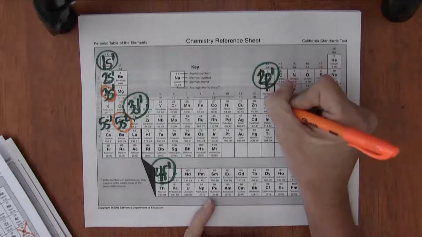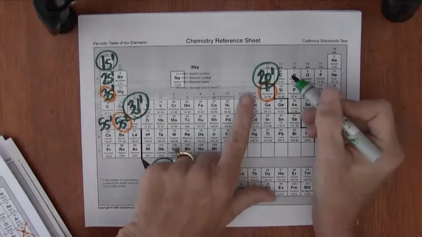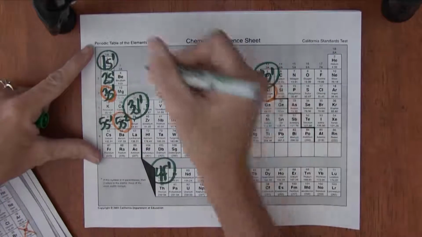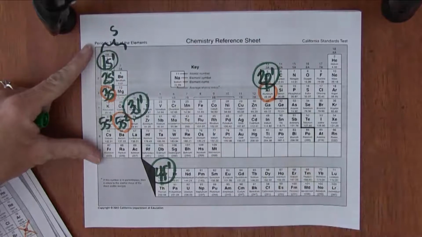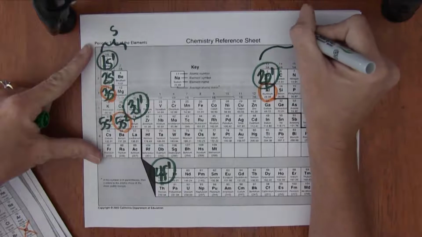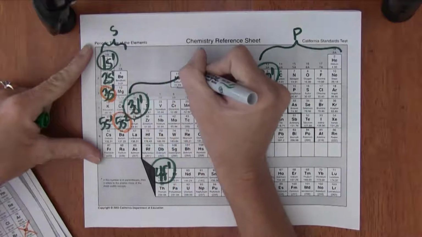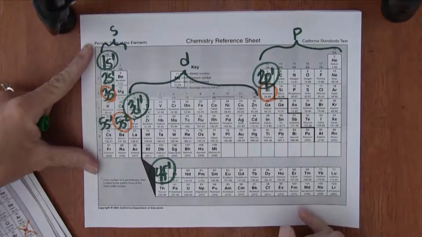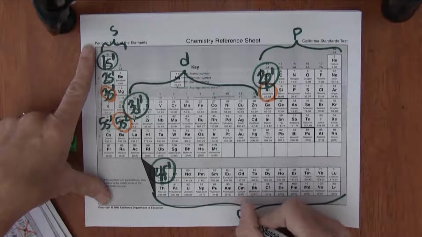Another one I would look at is aluminum. If I'm looking at aluminum, it's in the P block. Let me go ahead and label those. Over here, these 2 columns would be called the S block. These 6 columns would be called the P block. And then the transition metals make up the D block, and the inner transition metals make up the F block.